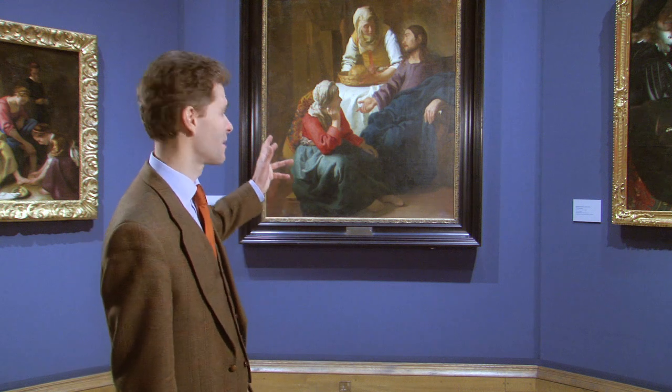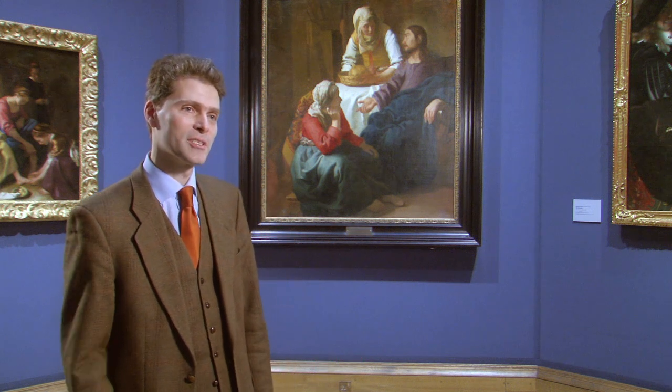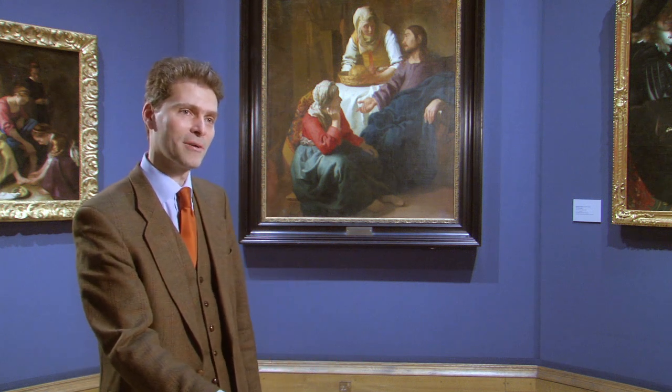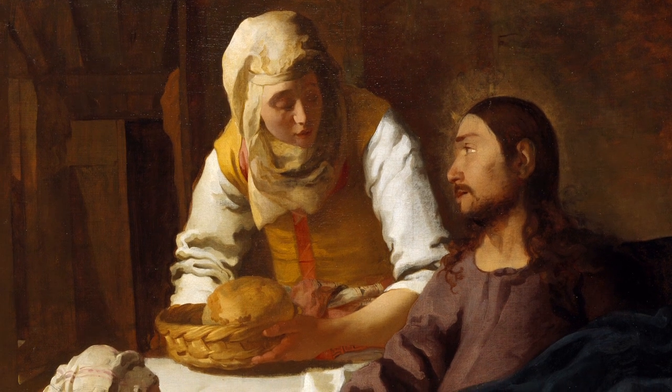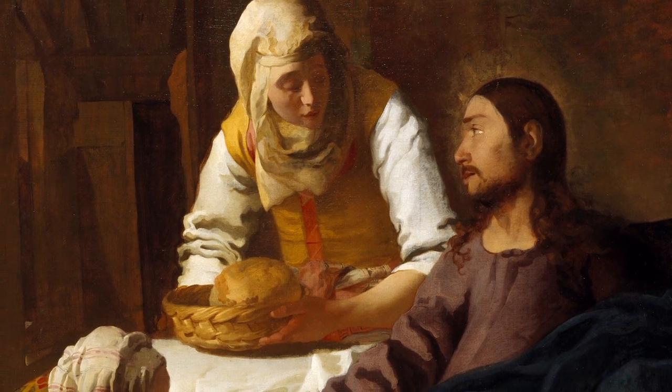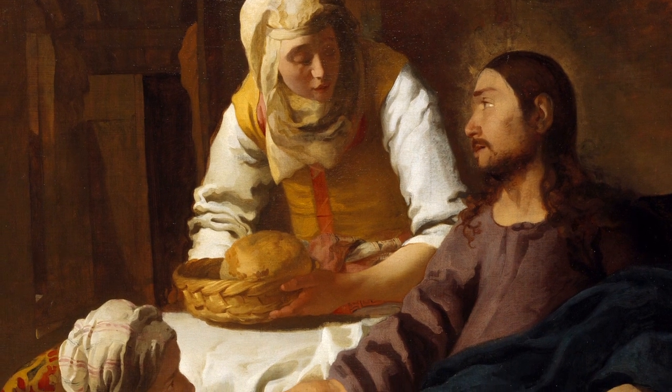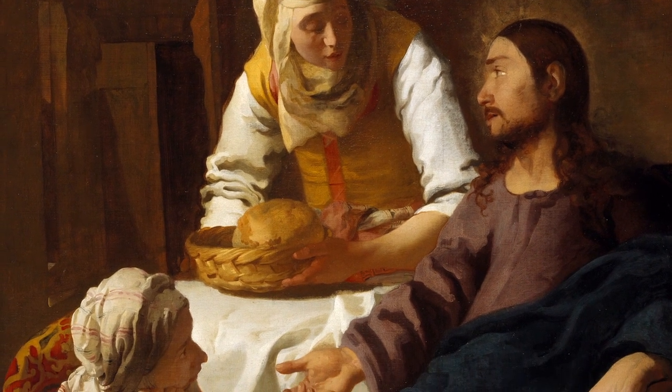At the same time, her sister Mary sat at his feet. And this is exactly the point that Vermeer has depicted, this sort of complaint and then his reaction, because he's pointing towards Mary and telling Martha, it's nice and fine what you are doing, and I'm very grateful for this, but Mary has taken the better part in listening.